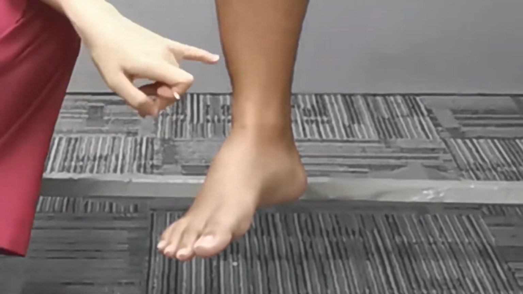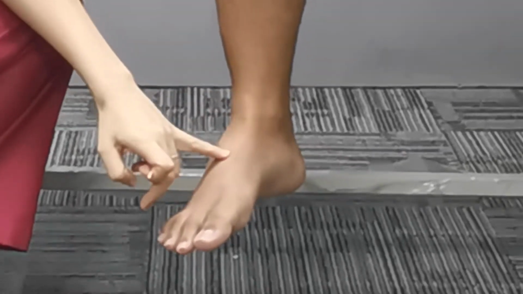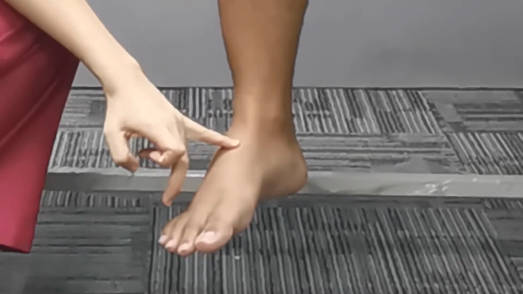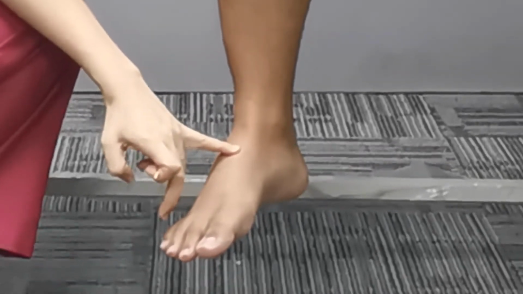Your anterior tibial artery is the one that becomes the dorsalis pedis. Once it crosses the level of the ankle joint, it just changes name. Why does it change name? Ask the people who named it. I don't know.